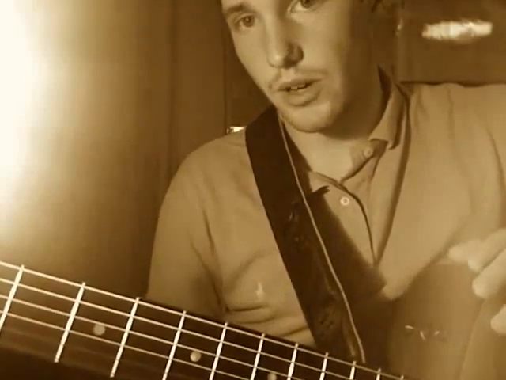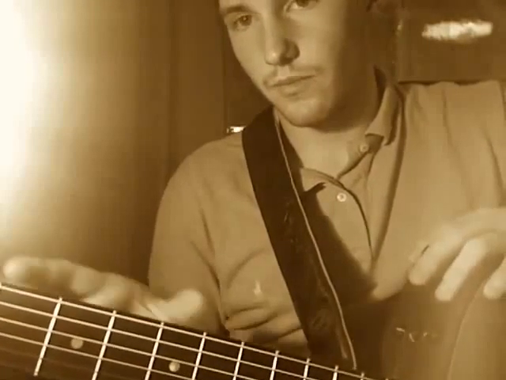Alright, so this is how you can derive the pentatonic starting from the first note of a G major scale. In the next tutorial, I'll be showing you how to alternate the pentatonic scale, so you will be able to play it in different positions by starting on different notes of the scale.